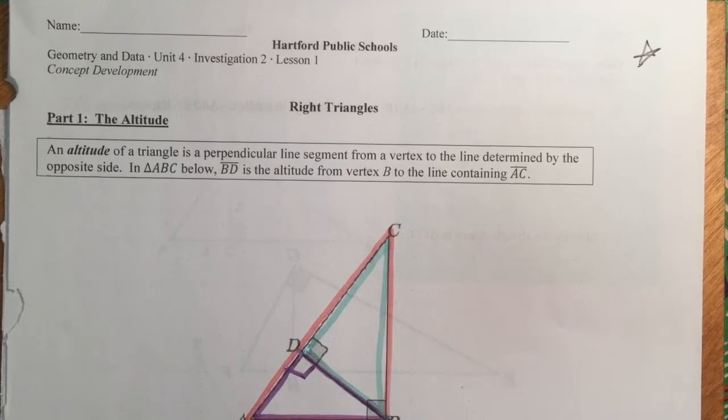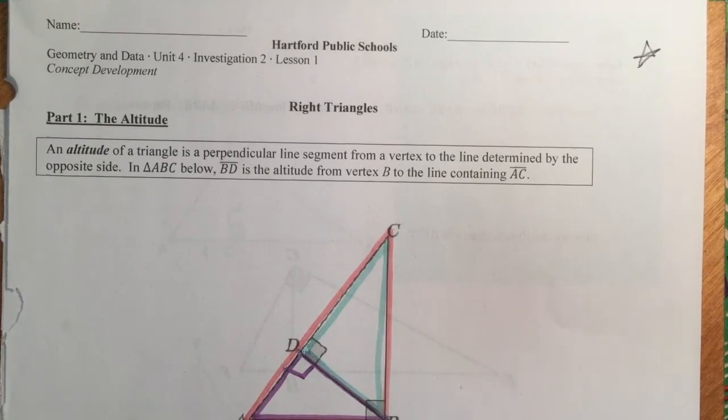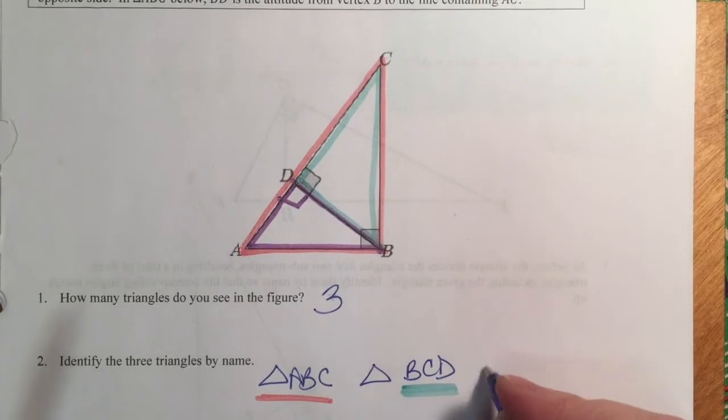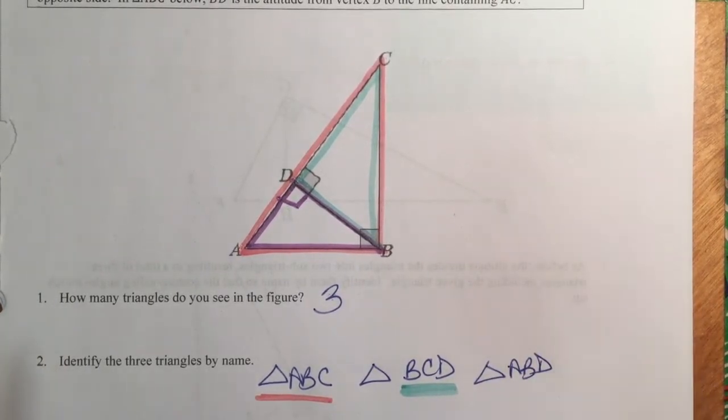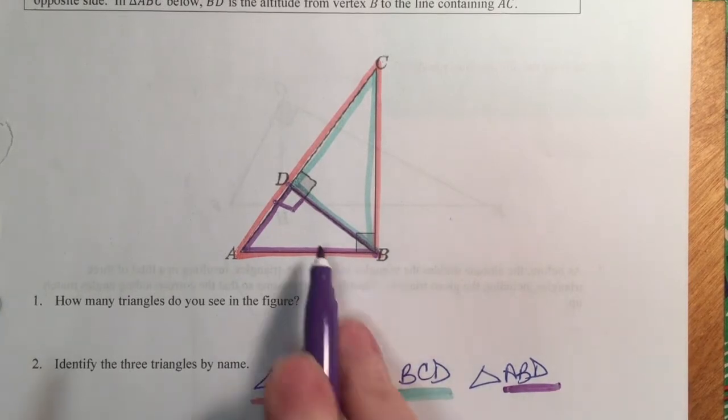All right. We have triangle BCD, and that will be our green one in color coding. And we have triangle ABD, which is the smaller purple one on the bottom there.